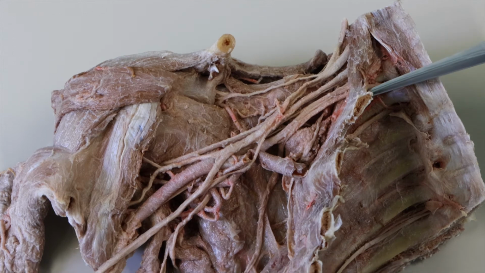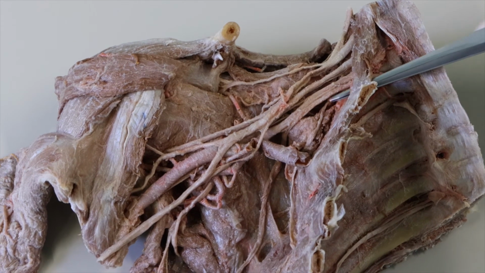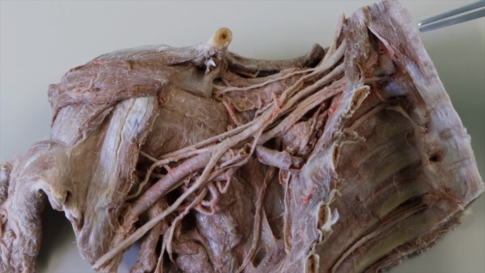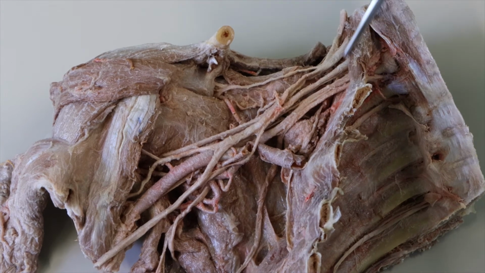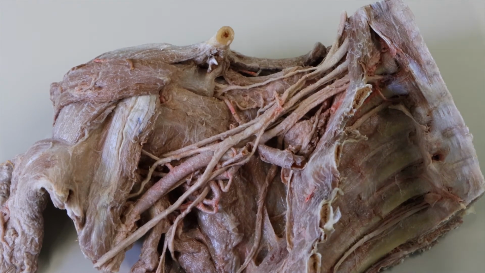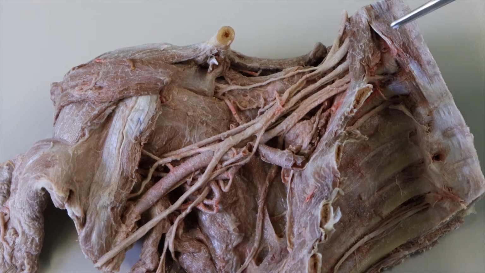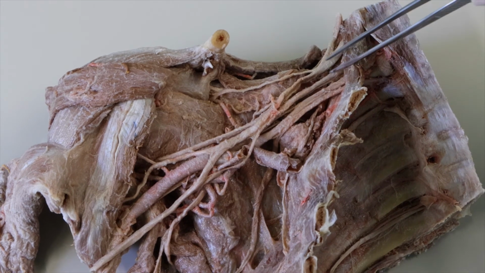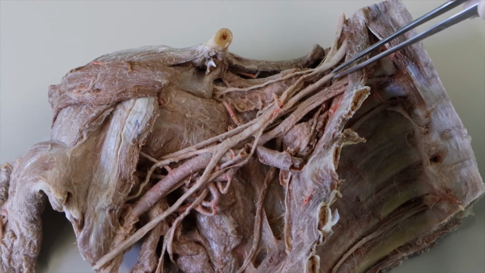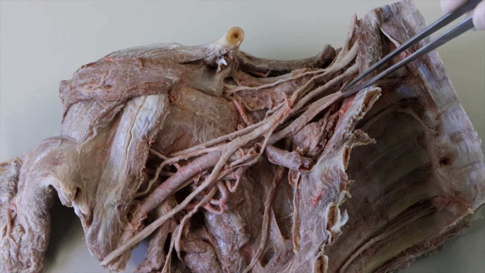And above the subclavian artery, it passes the trunk of the brachial plexus. So the trunks of the brachial plexus, we have three: superior trunk, middle trunk, and inferior trunk.